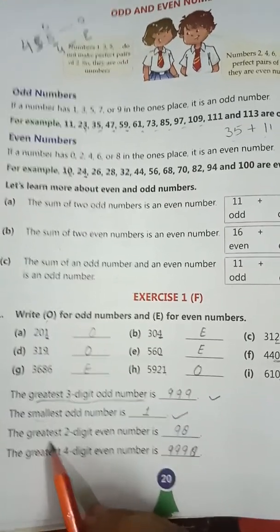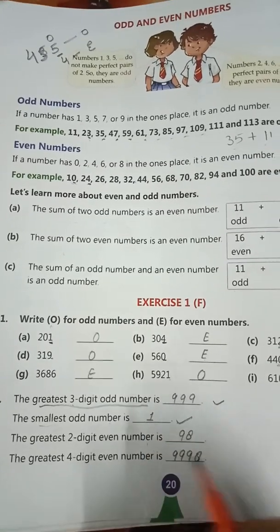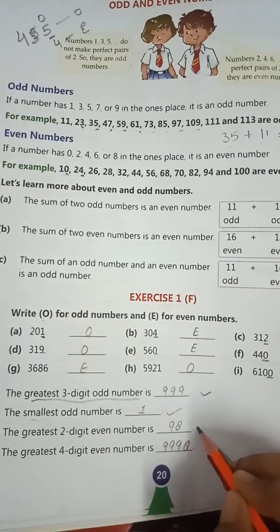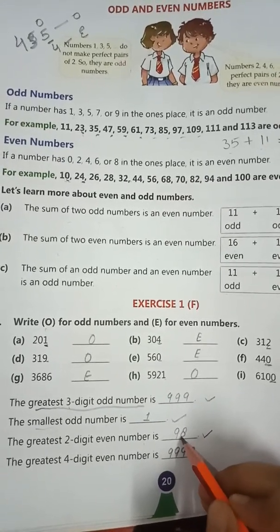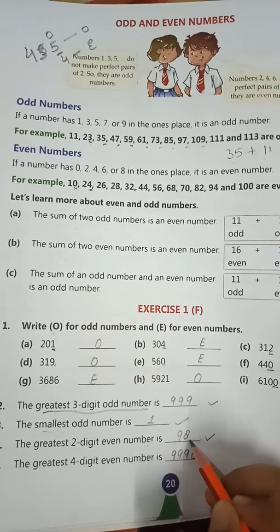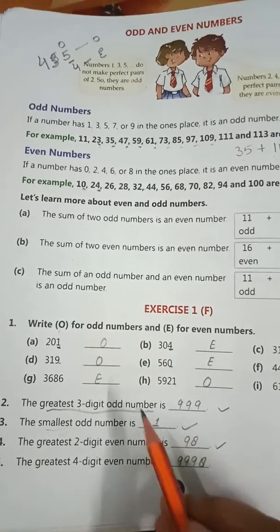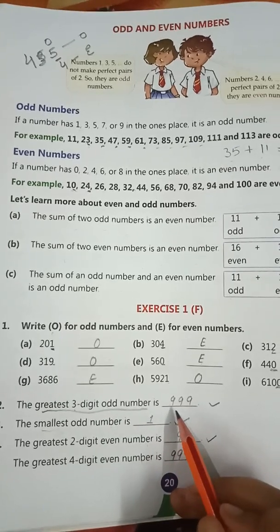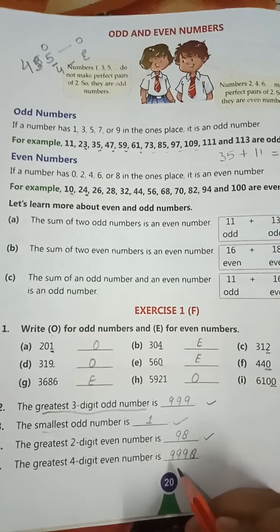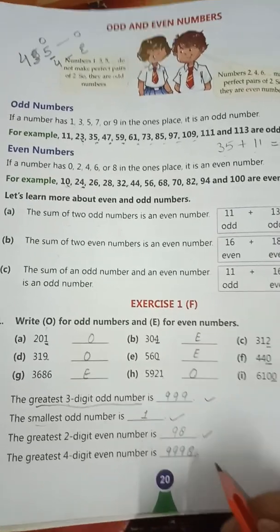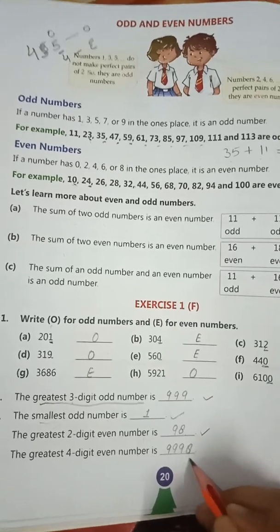If it is the greatest 2-digit even number, then we will write 98, because we want an even number, so we will write 8 in the ones place. The greatest 4-digit number would be 9999, but that is odd. Now we need a 4-digit even number, so we will write 9998, because in the ones place we need an even digit, so we will write 8.